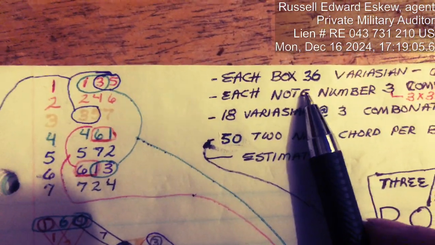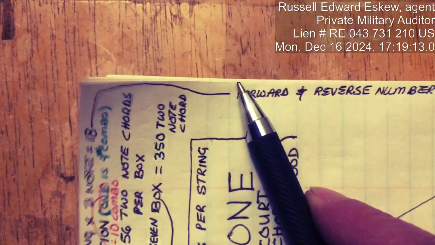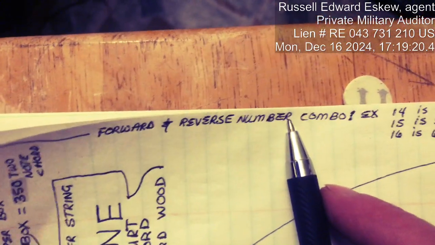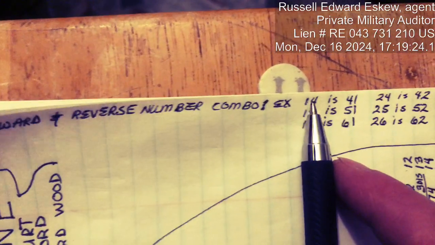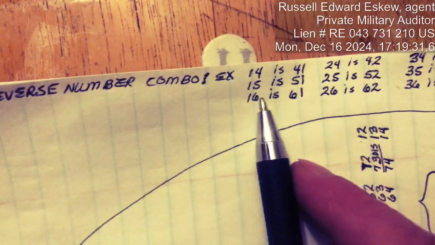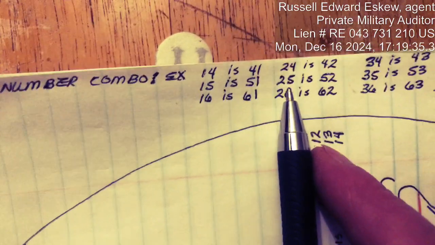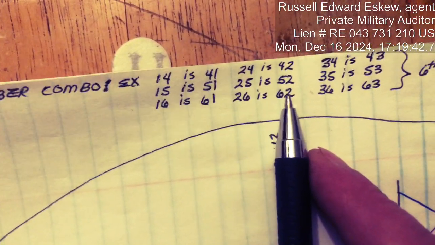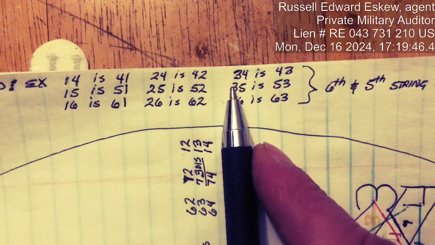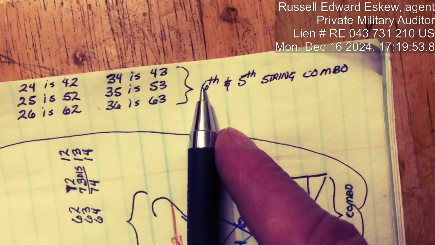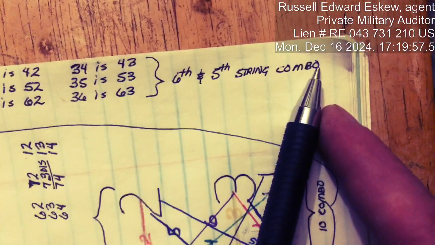However, the reason there's 36 variations is because of this note here with a connecting wire. Each 2-note combination is a forward and a reverse number combination. Example, a 1 and a 4 is a 41. A 1, 5 is a 51. 1, 6 is 61. A 24 is 42. A 25 is 52. 26 is 62. A 34 is 43. A 35 is 53. 36 is 63. And that's just for the 6th and 5th string combination.